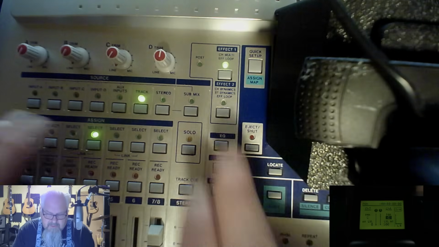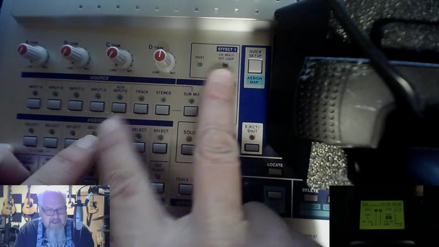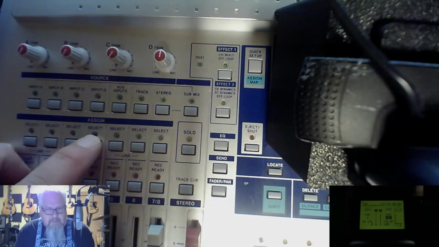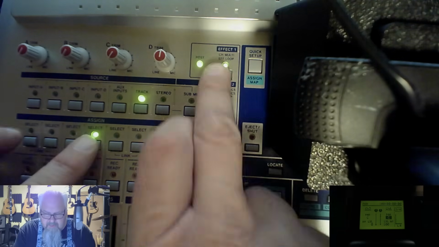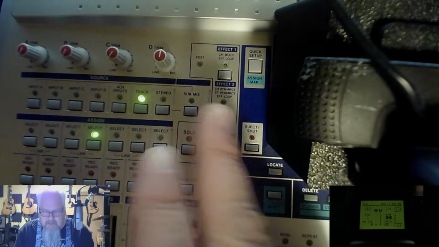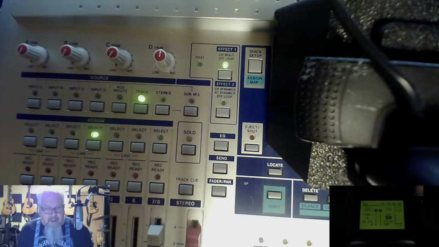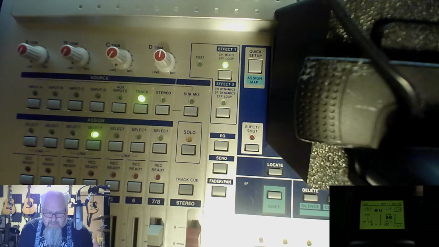So how do you get the post on? Well, you just hold the button down again so they're all lit up, as you can see. And there you go. Now we've got the post on. For this experiment, it doesn't really matter. I've just turned it off. So you've got those 3 settings: off, effect 1, or post.